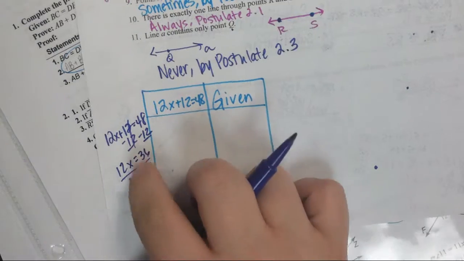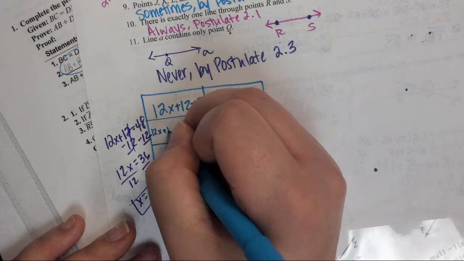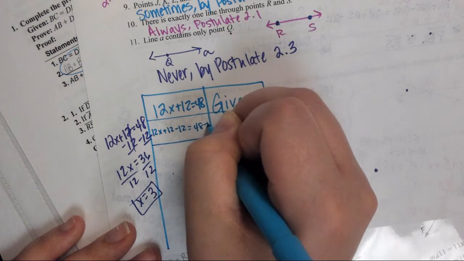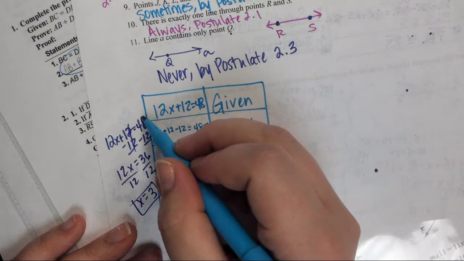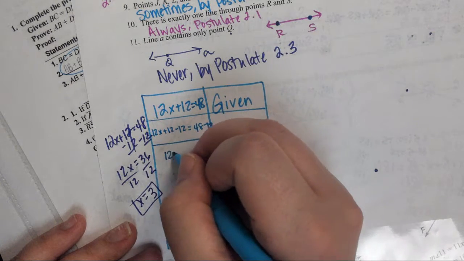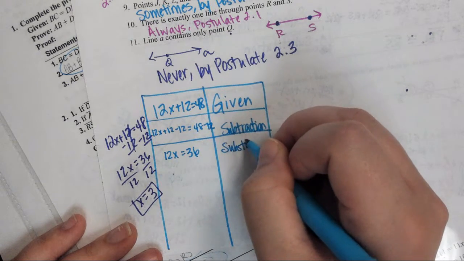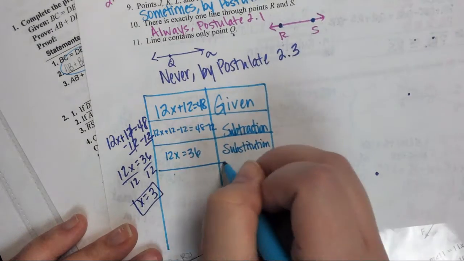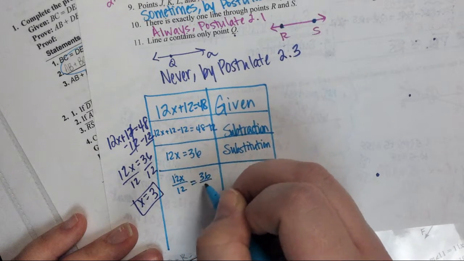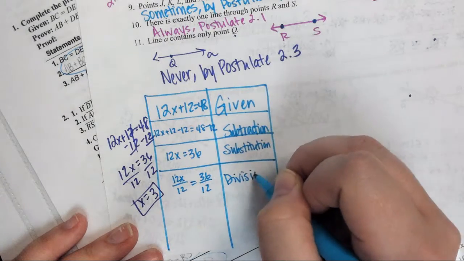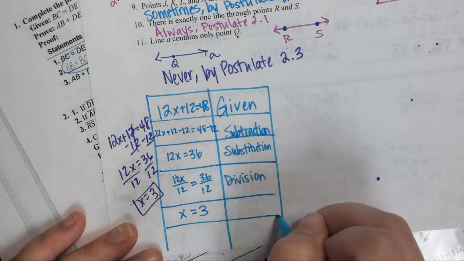I just need to fill what I did in over here into my proof. So first step is going to be subtract 12. So 12x plus 12 minus 12 equals 48 minus 12. Subtraction. Next step is I did 48 minus 12 is 36. So 12x equals 36. I've replaced 48 minus 12 with 36, so technically that is substitution. Now I want to divide both sides by 12. So division. And then I want to replace 36 divided by 12 with 3. So again, I've done substitution.